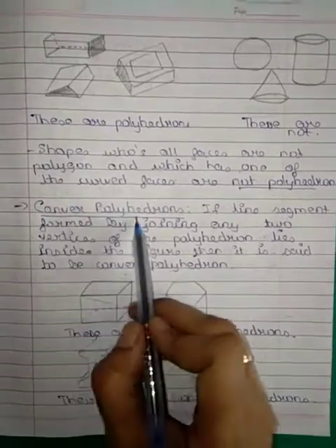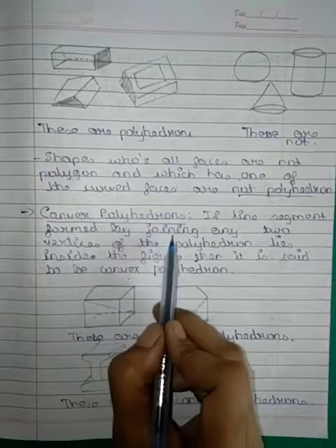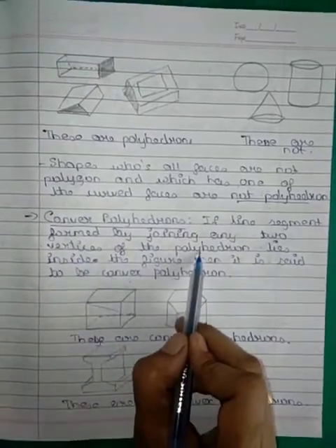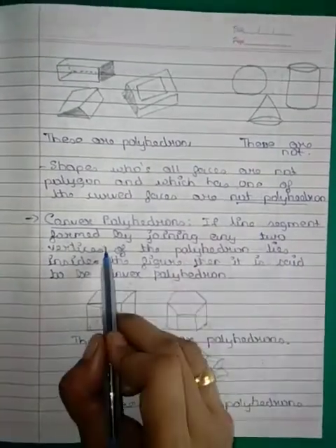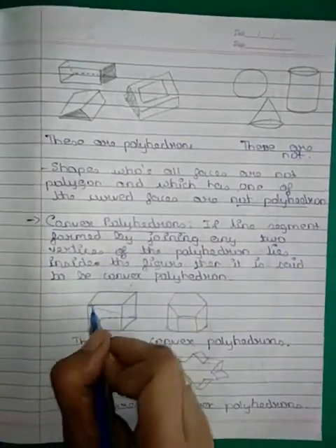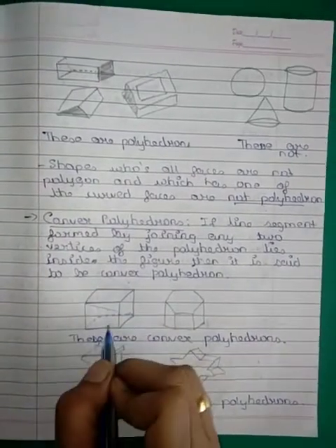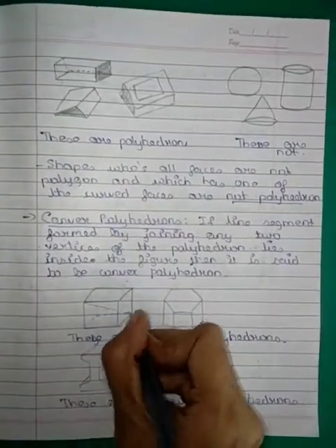Now what are convex polyhedrons? If the line segment formed by joining any two vertices of the polyhedron lies inside the figure. So here I am taking a convex cube, and here this is one vertex and this is the second point.